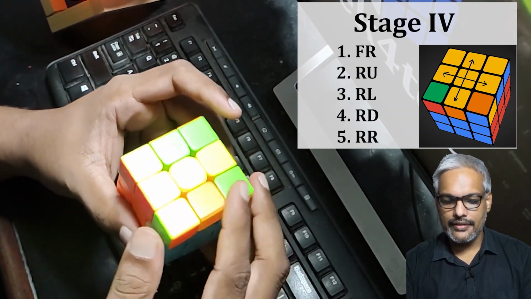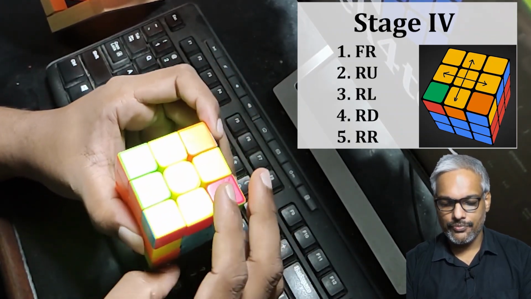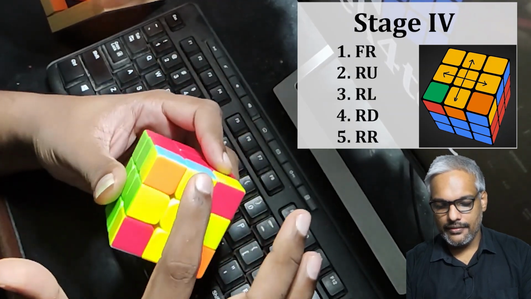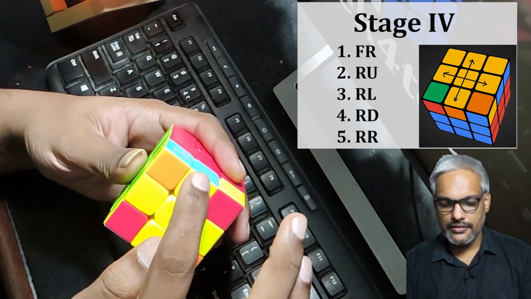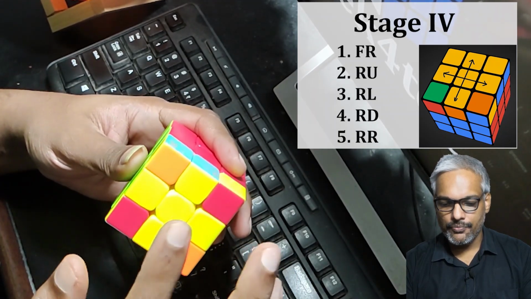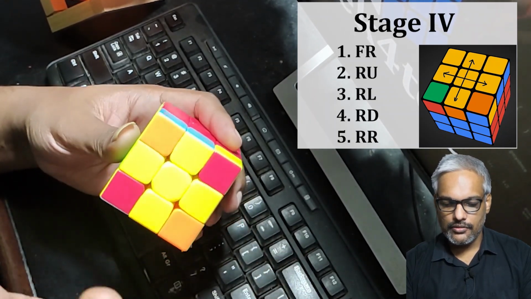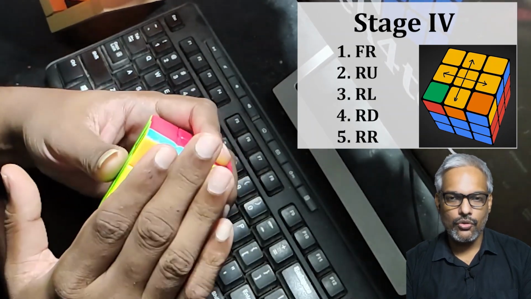Right side up, right side left, right side down, right side right, right? Once you do that, you'll be getting something like a cross. So you need to remember these things: either it should be an inverted L or it should be a horizontal line. If you get these things, then you can go with these steps.